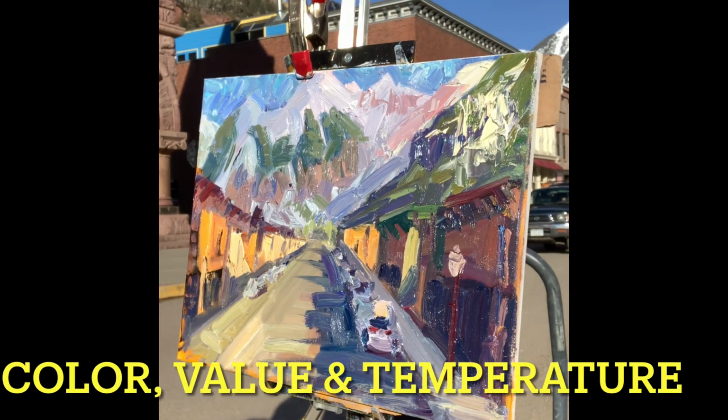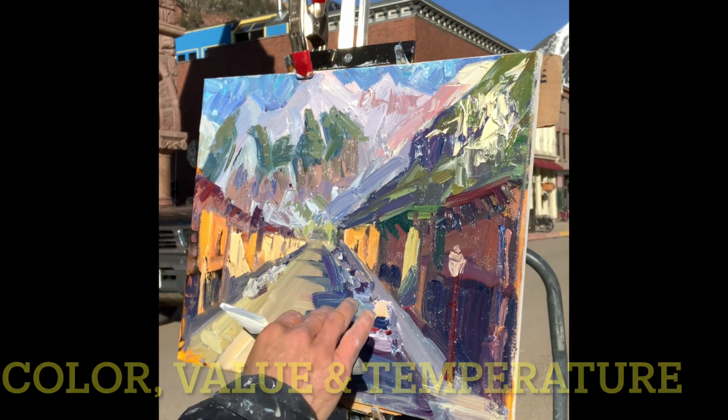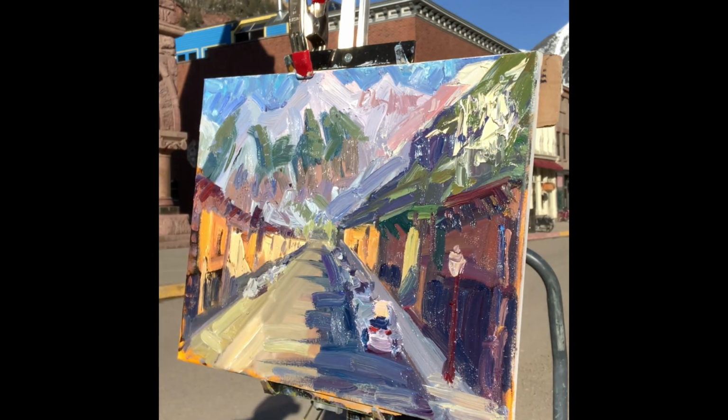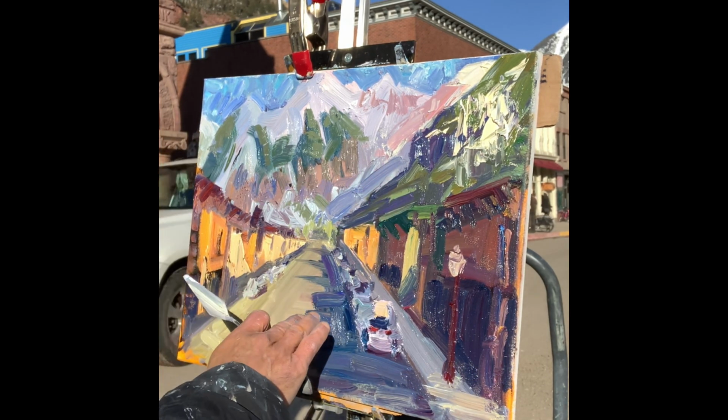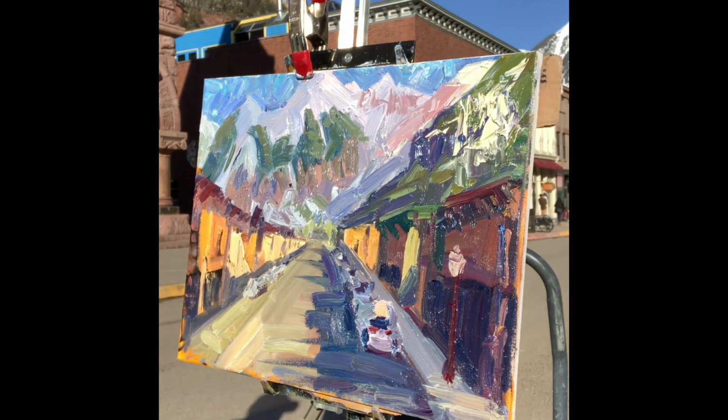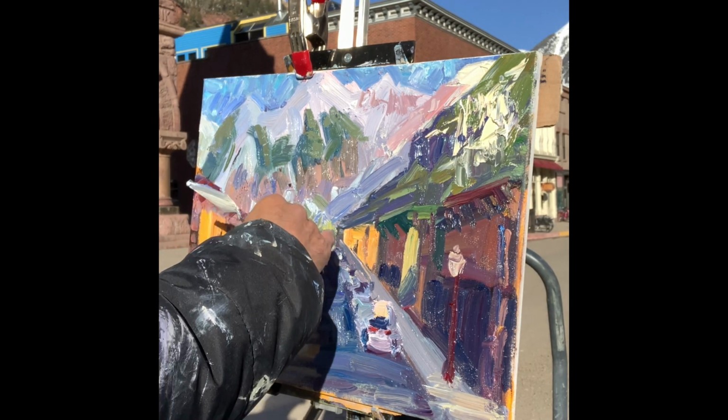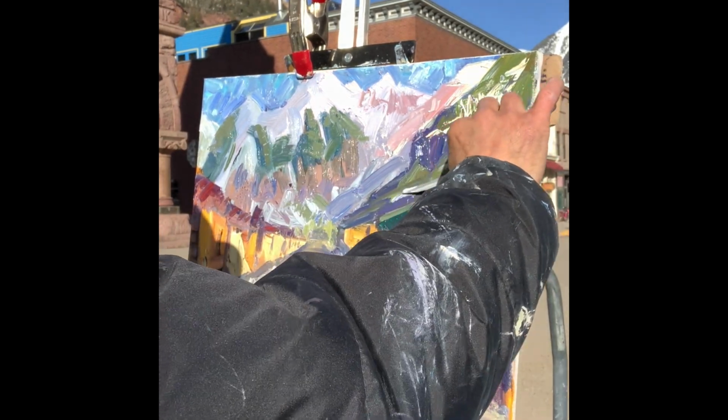So let's talk about color. Color is going to get more intense in the foreground and less intense in the background. Values are going to be darker in the foreground and lighter in the background. Colors are going to be warmer in the foreground, and in the middle ground and background, colors are going to be cooler.